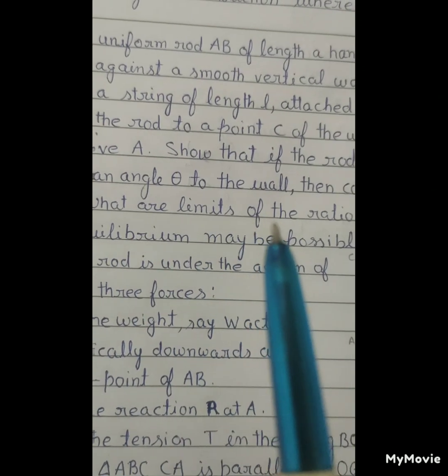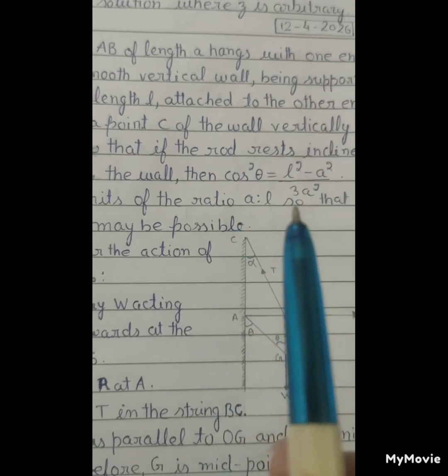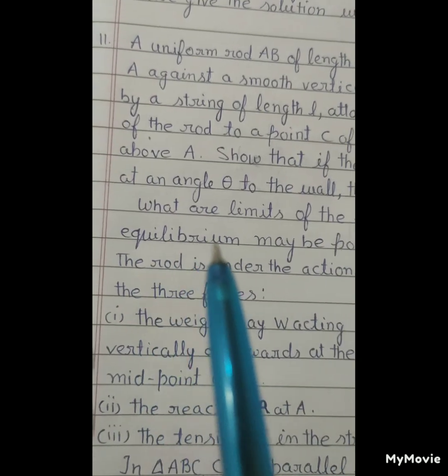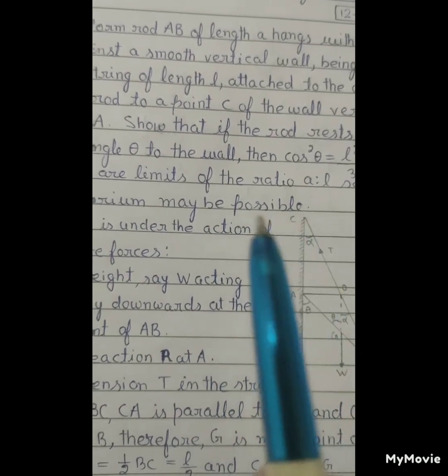What are the limits of the ratio of A to L so that equilibrium may be possible?